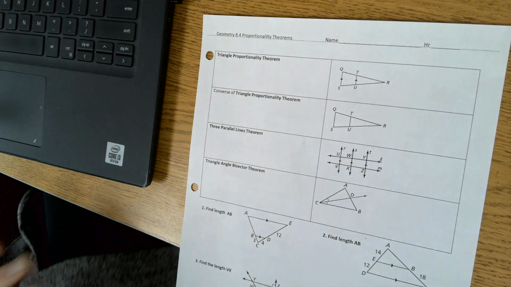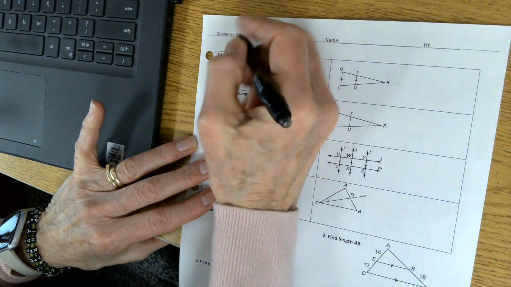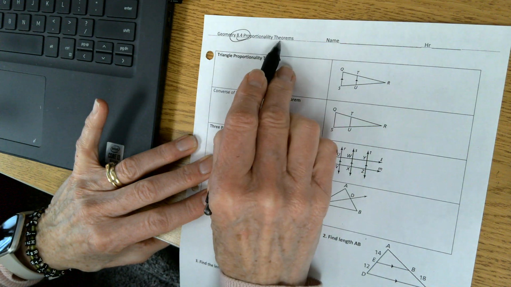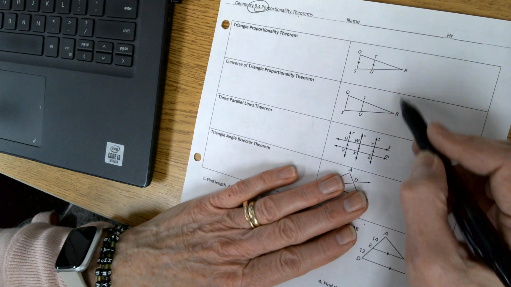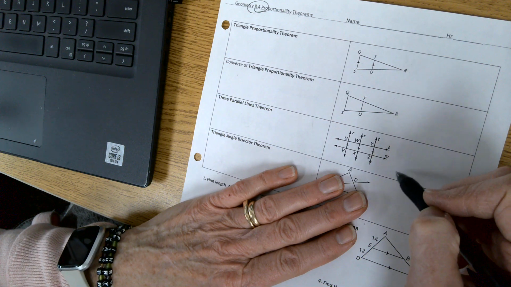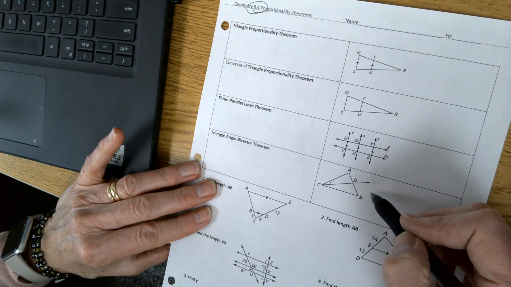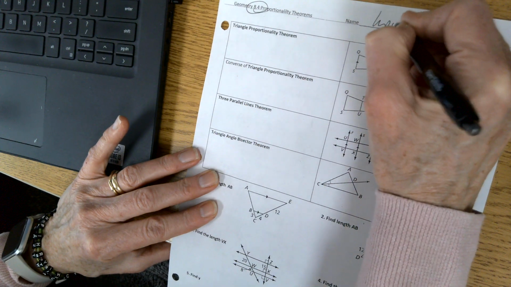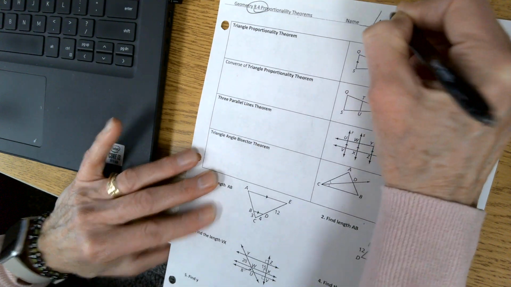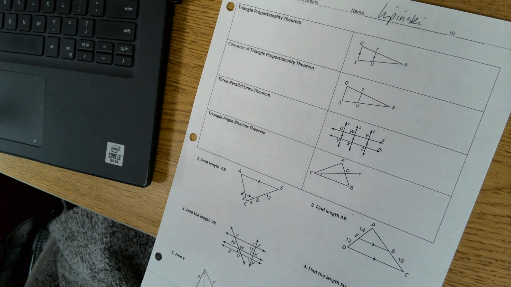Hey guys, I'm going to go over Chapter 8, Section 4, Proportionality Theorems. There's 4 of them. These 3 are super similar, not crazy. This one's a little bit different, so that one's a little harder, okay? I'll go through them. I'm not going to explain the whys, I'm just going to do them, okay?